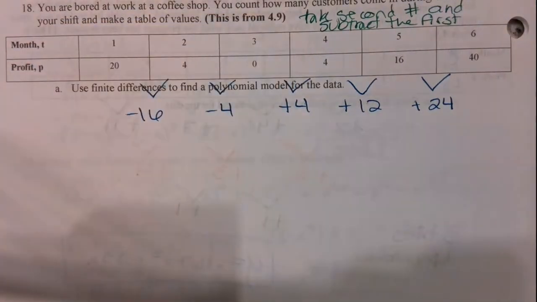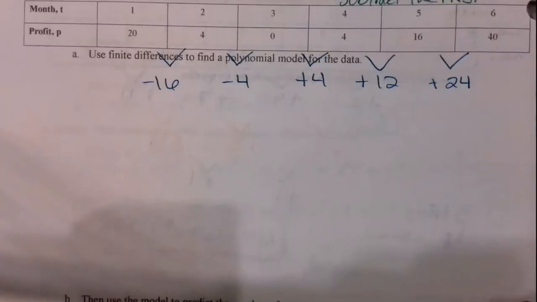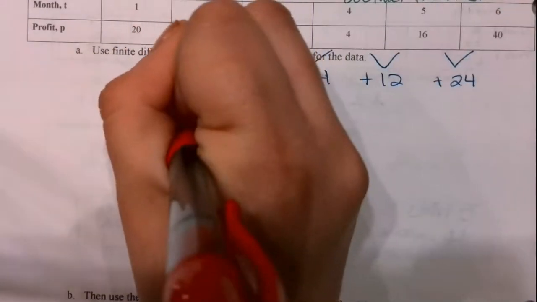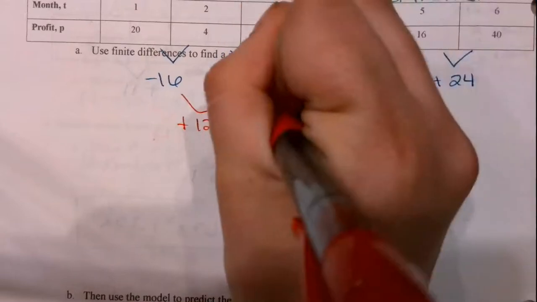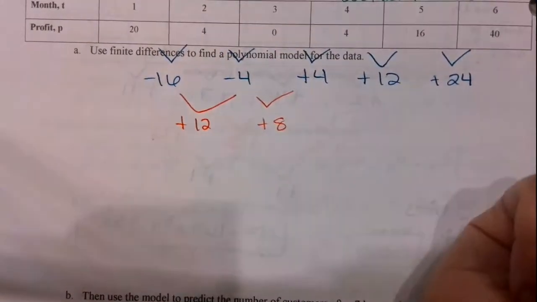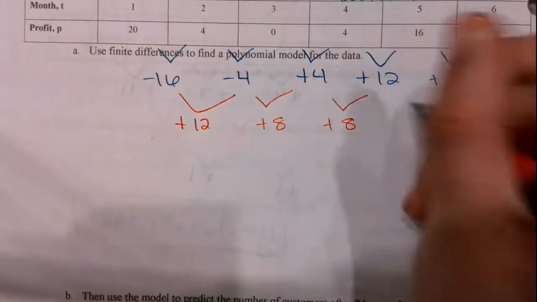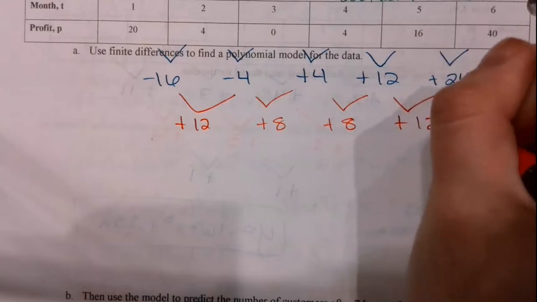Okay, so those numbers are not the same. So I want to keep going. To go from negative 16 to negative 4, I add 12. To go from negative 4 to positive 4, I add 8, because I have to change signs. To go from 4 to 12, I add 8. 12 to 24, I add 12.